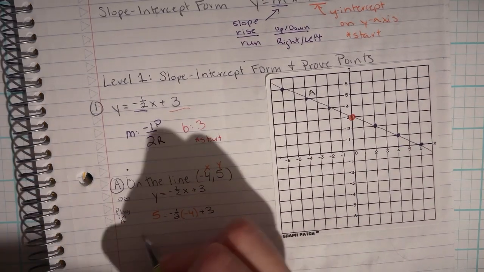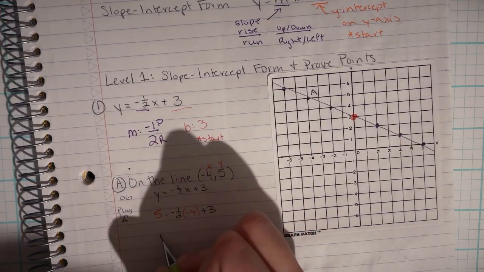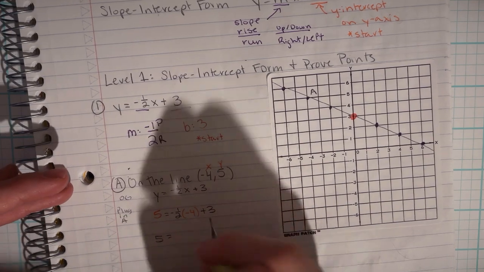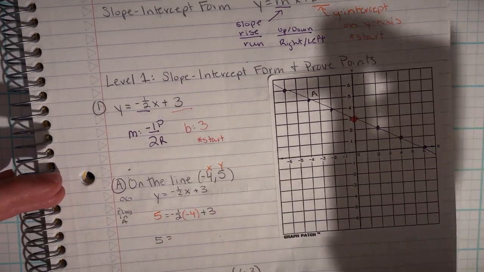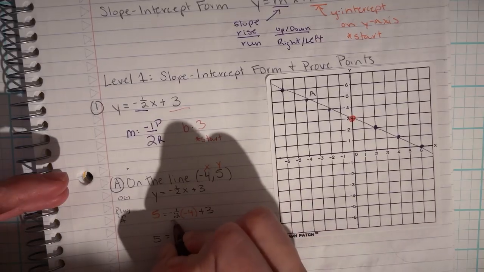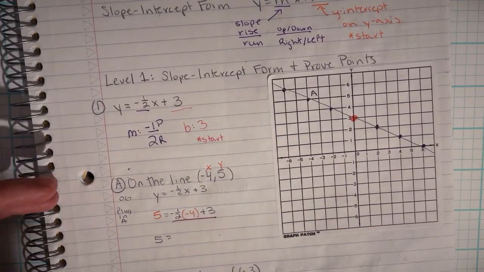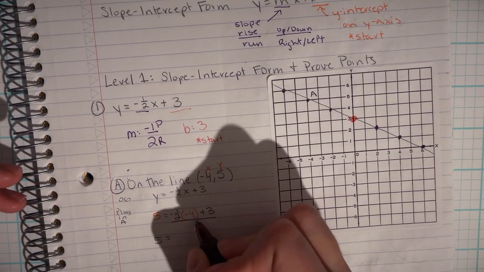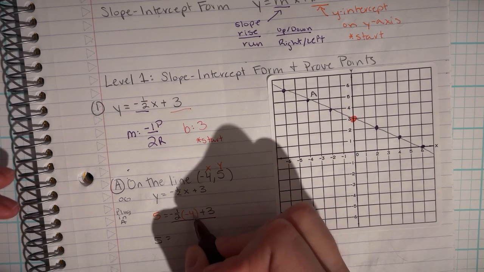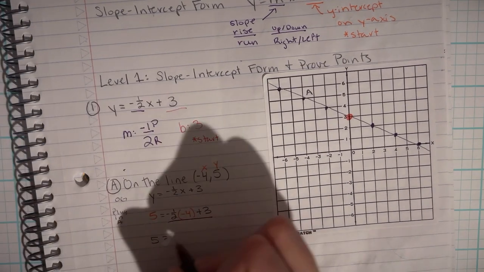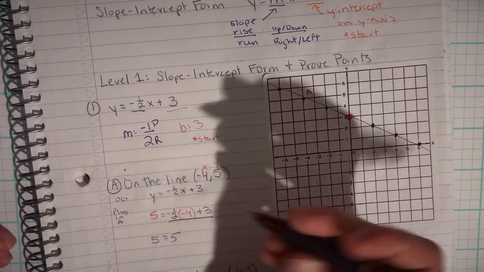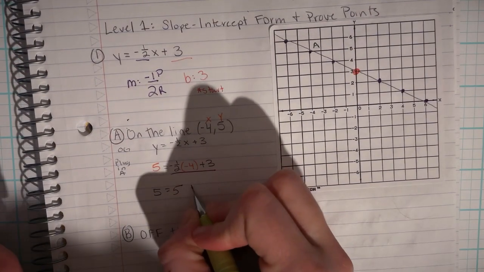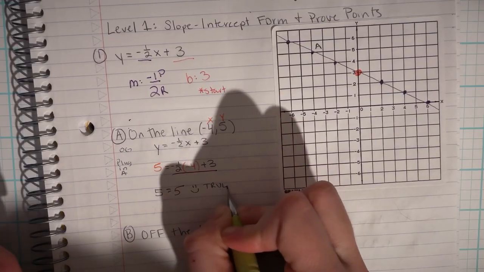Then I'm going to simplify each side. Now this 5 has nothing to do, so we're going to keep that 5 how it is. On this side, you can use a calculator or a Desmos scientific calculator, whatever you want. I don't have my calculator handy right now, so I'm going to do this old school and mental math it. So 1/2 of 4 is 2, and a negative times a negative 2 together make positive 2, plus 3 makes 5. So we end up with 5 equals 5. Well, this is true.